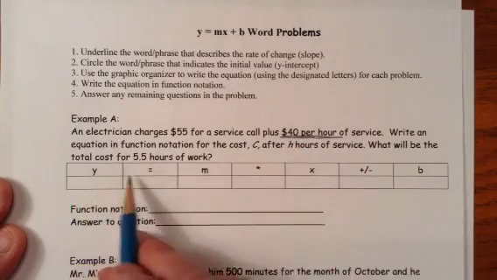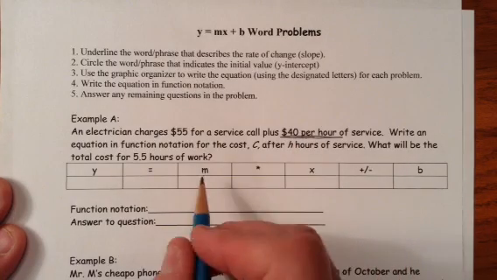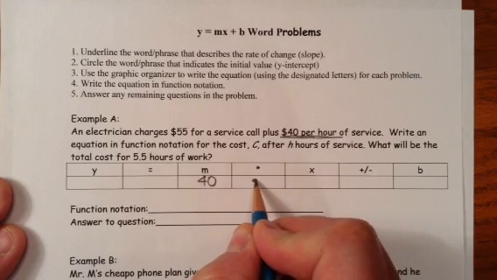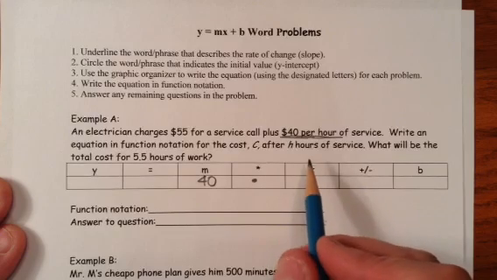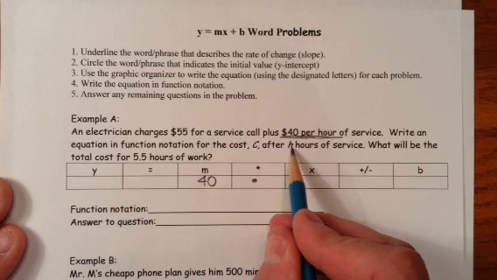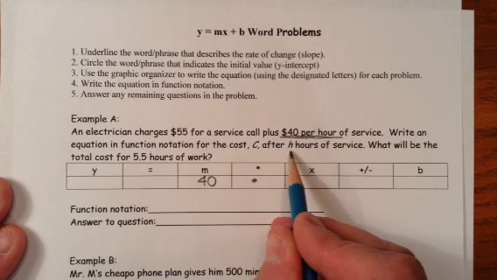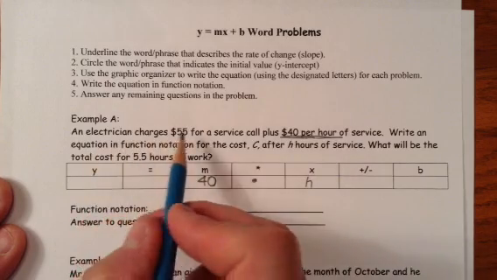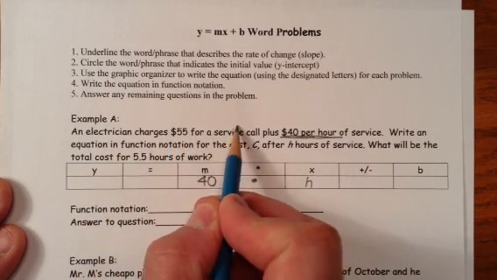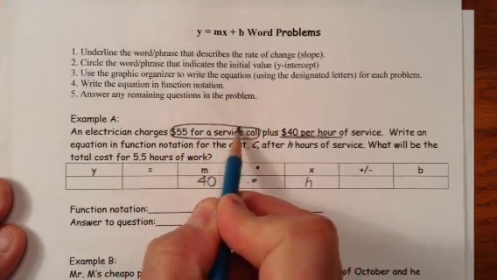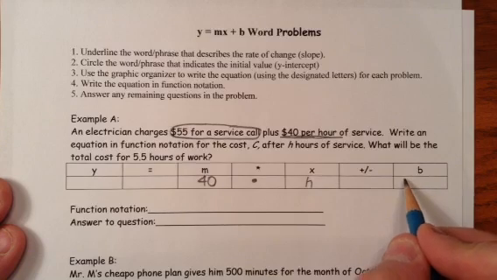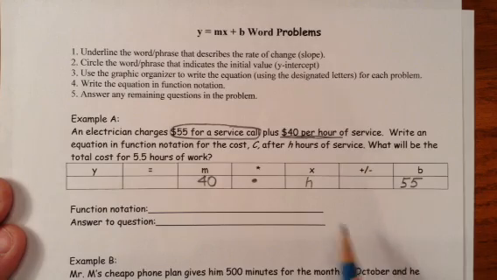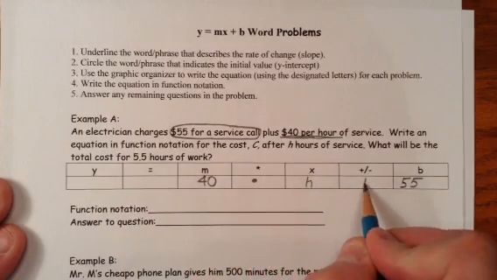So we got our y equals mx plus b up here. We have our slope as $40 per hour. So we're going to multiply that by our time, because time is always going to be independent, so my independent variable x will get replaced with the independent variable h for hours. And we have our one-time fee, or one-time service call. We'll circle that, and that's going to be our initial value. So $55 to come out to your home, and then $40 for every hour of work. So those will be added together.